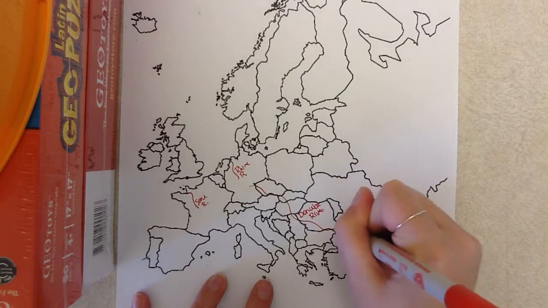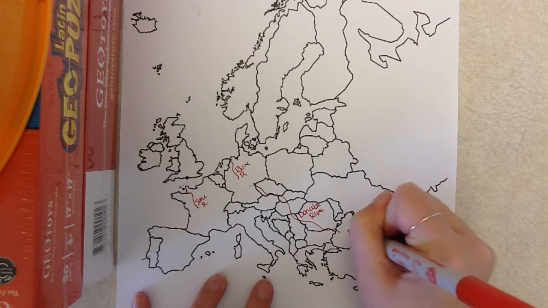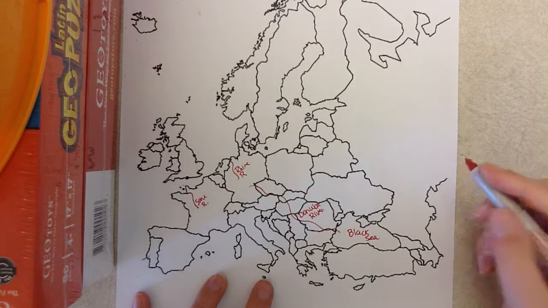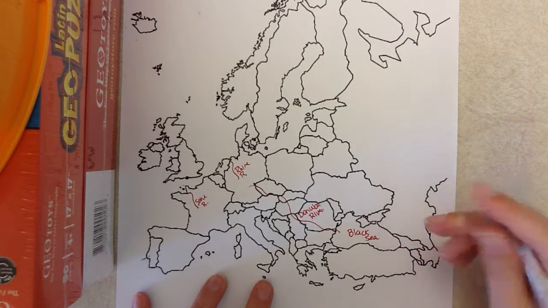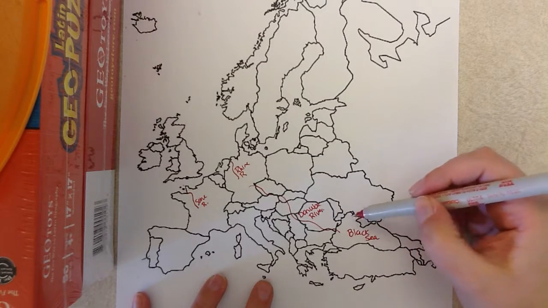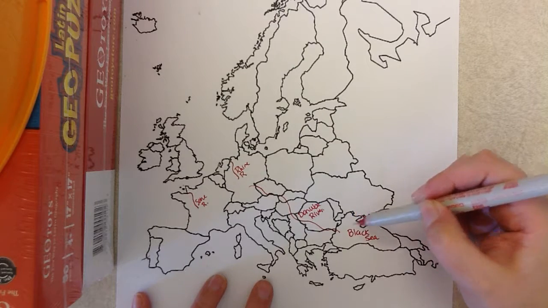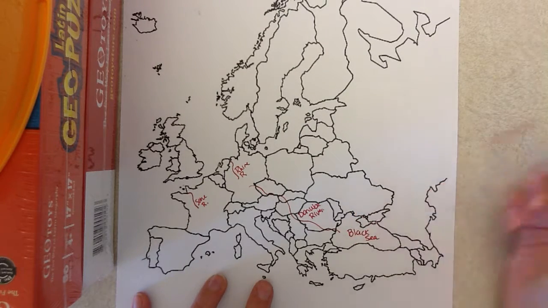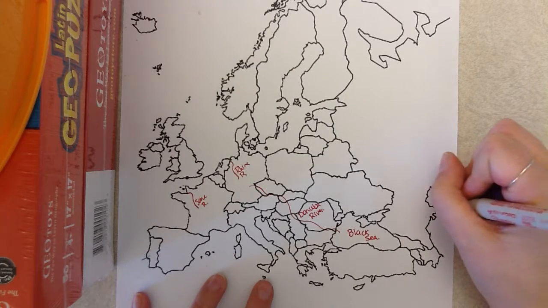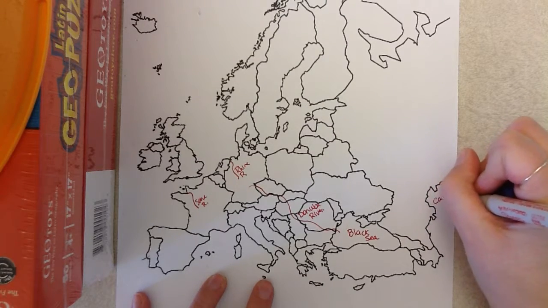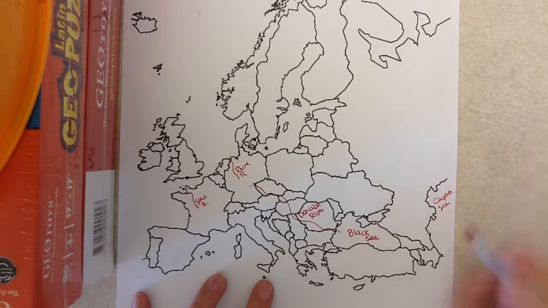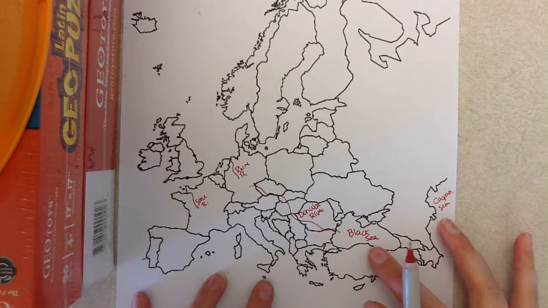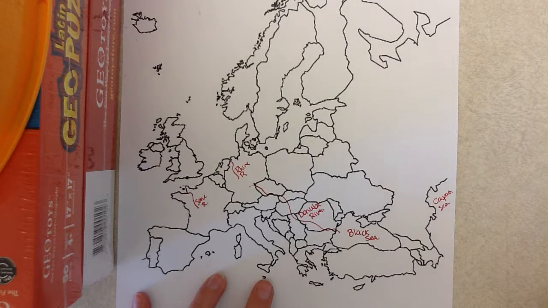And while I'm down here, I might as well label the Black Sea, which some people say looks like Australia. It's kind of like a little stretched out Australia. Or I like to see a motorcycle. You have the two handles, front wheel, back wheel, and then the seat. And then over here is the Caspian Sea. So I have two of my Eastern European seas right there.